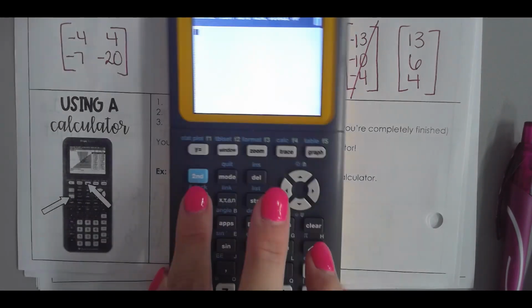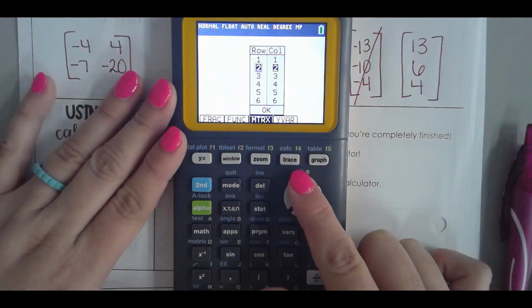All right, so the matrix button, zoom up, and it's asking for a number of rows and columns. See, there's a box.